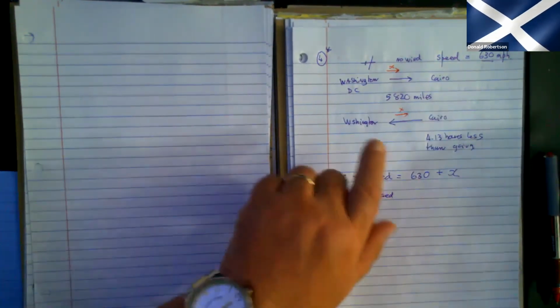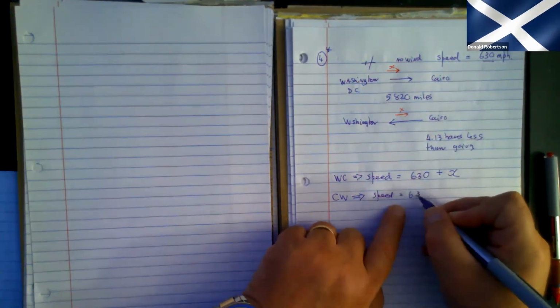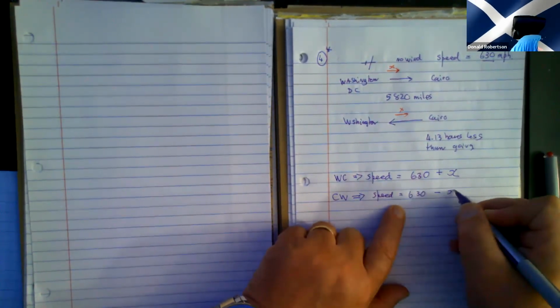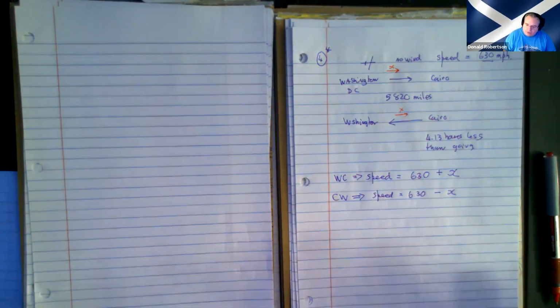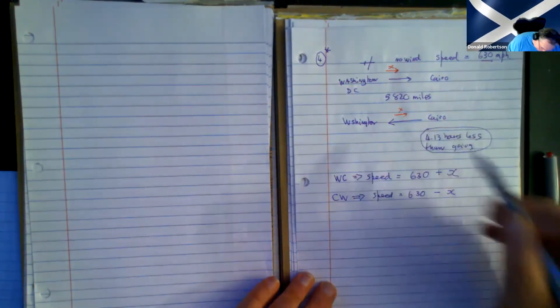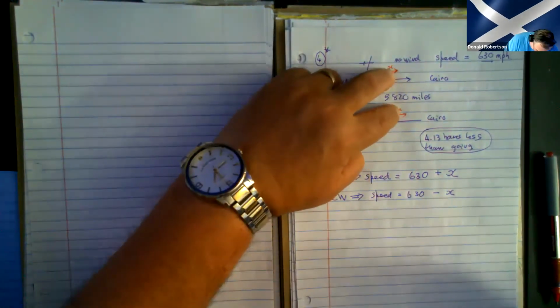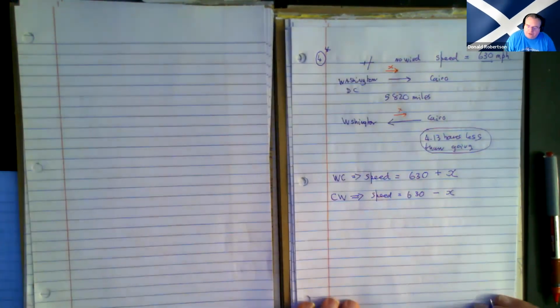So your speed isn't just 630. It's 630 take away the headwind. So we know two different speeds, and what we know here is that the difference between one and the other is 4.13 hours. And from that, we're being asked to find what x is.